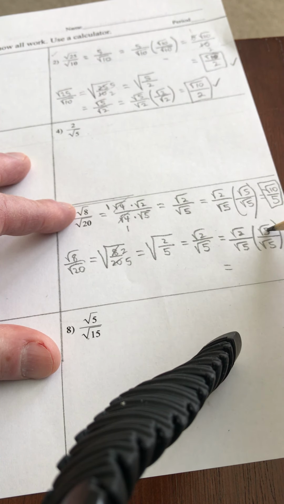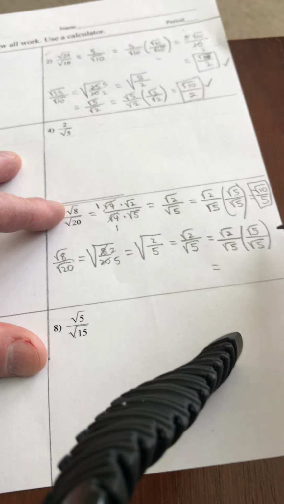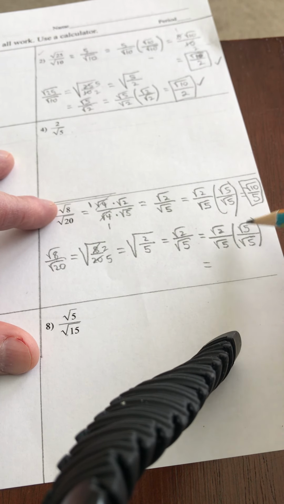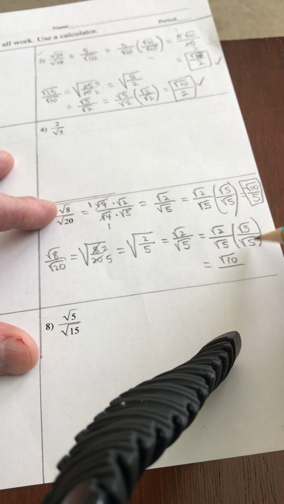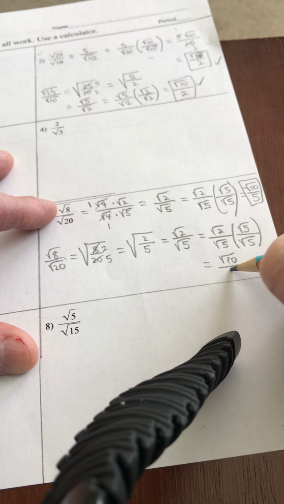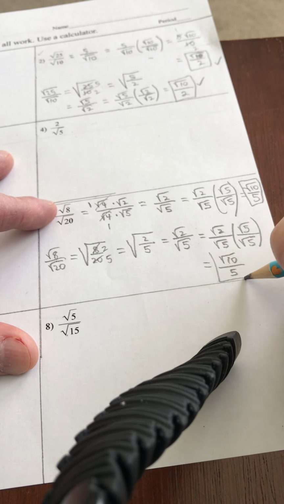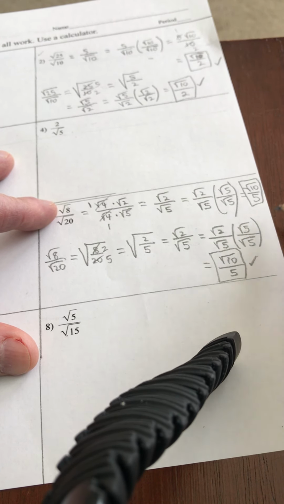Remember, the square root of 5 over the square root of 5 is 1. You can multiply any fraction by 1. Square root of 2 times the square root of 5 is the square root of 10. Square root of 5 times the square root of 5 is the square root of 25, which is equal to 5. And there we go. That's the second way of doing it.